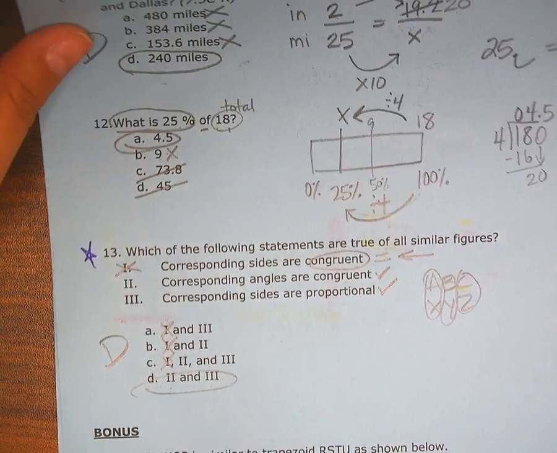Man, we had like, I want to say 40% get that one right. Makes me want to barf.